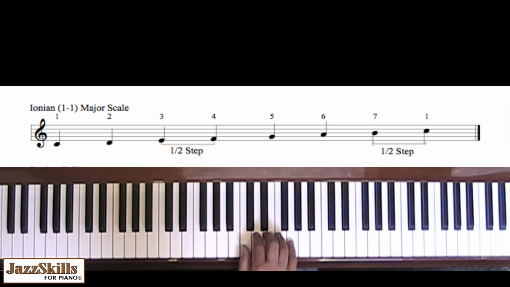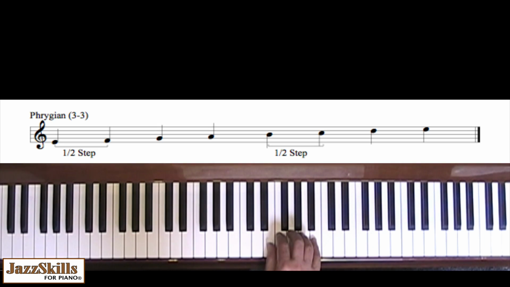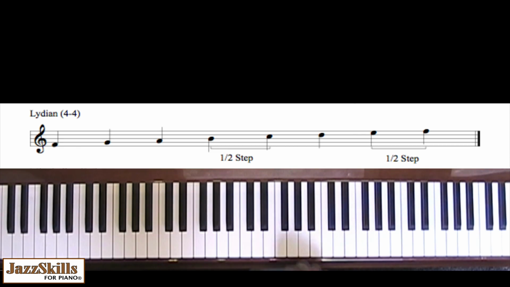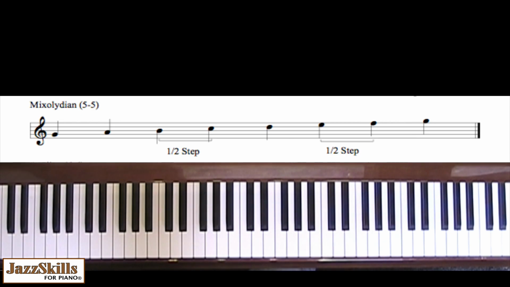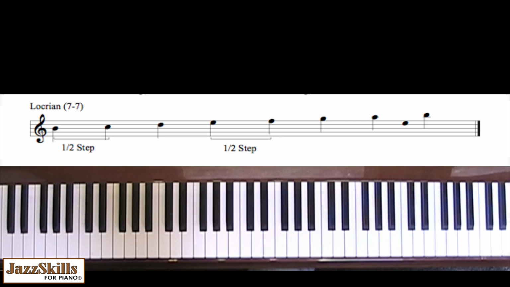So here's major, also known as the Ionian mode. Here's 2 to 2, Dorian mode. 3 to 3, Phrygian mode. 4 to 4, Lydian mode. 5 to 5, Mixolydian mode. 6 to 6, Aeolian mode. And 7 to 7, Locrian mode.